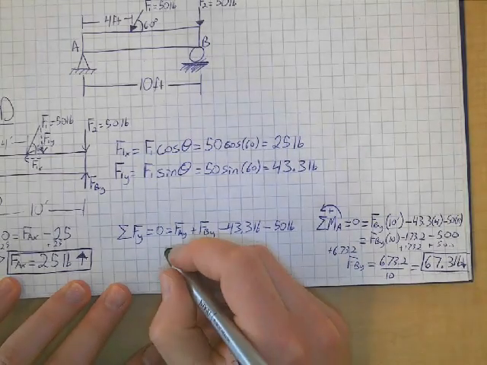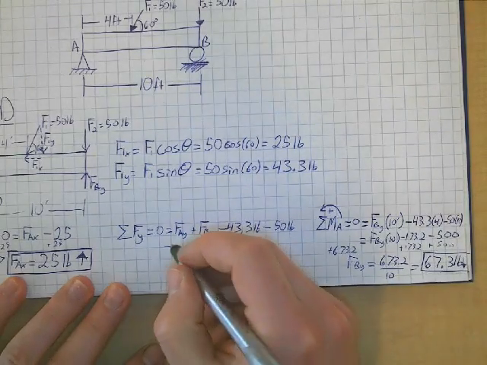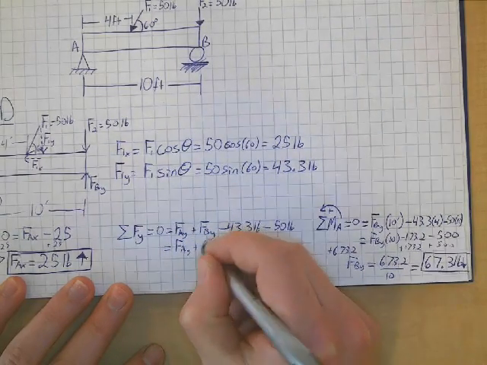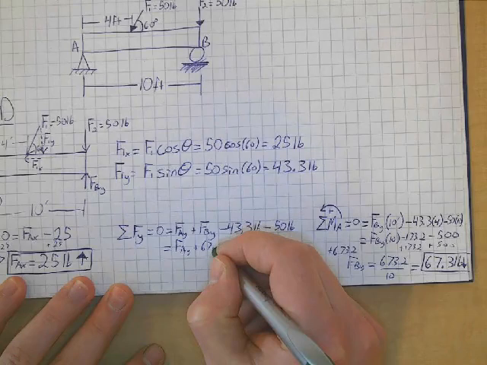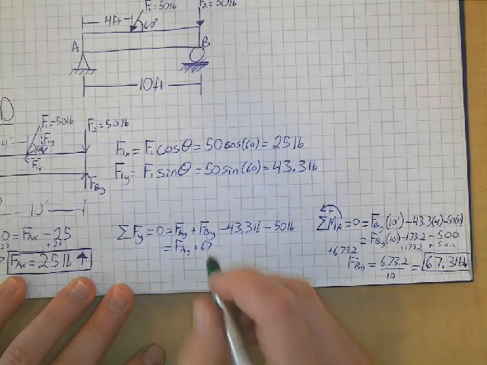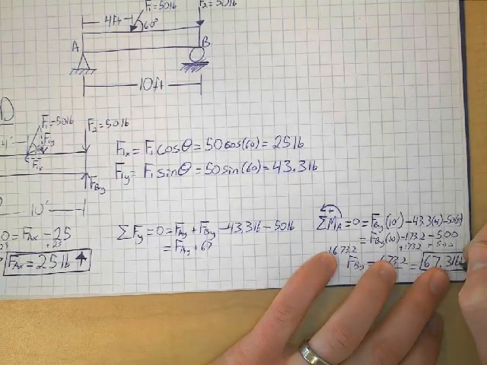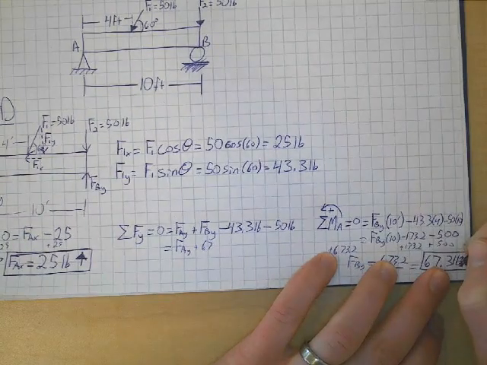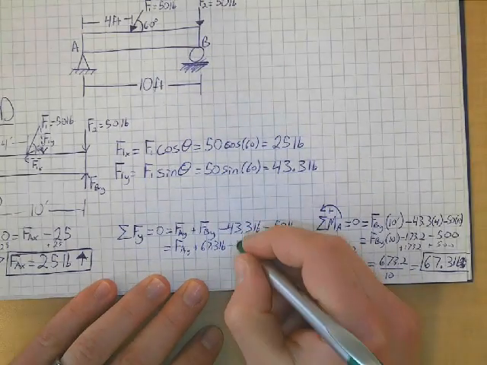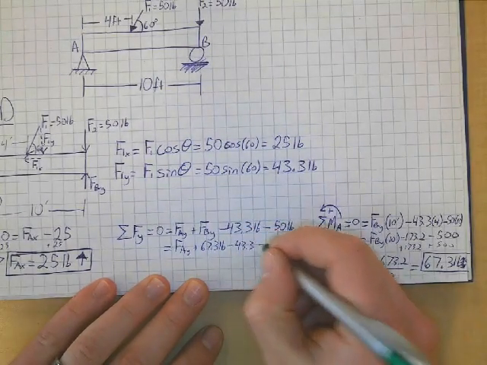So now I have FAY plus 67.3 pounds, minus 43.3, minus 50.